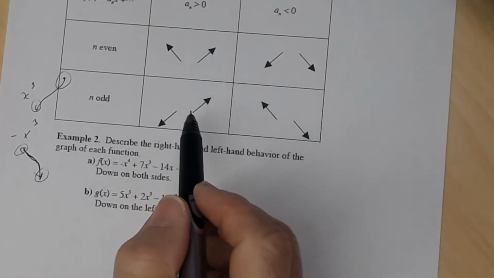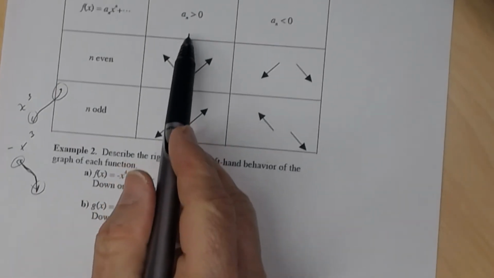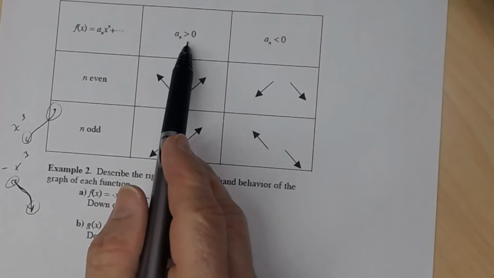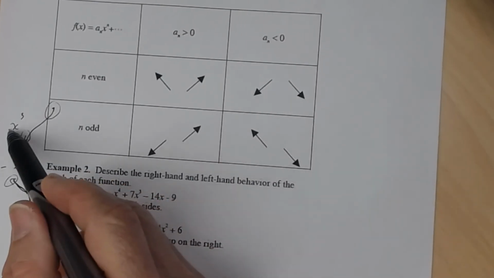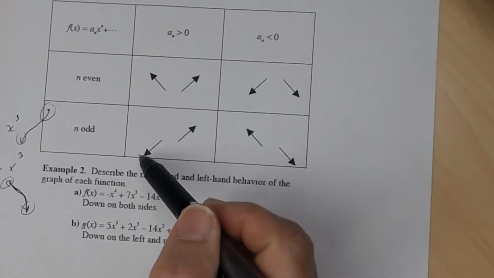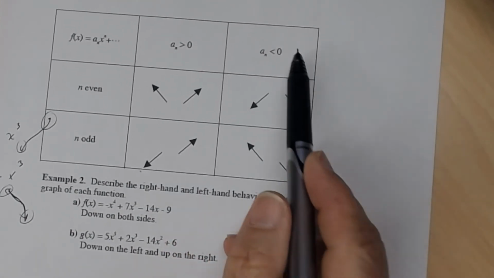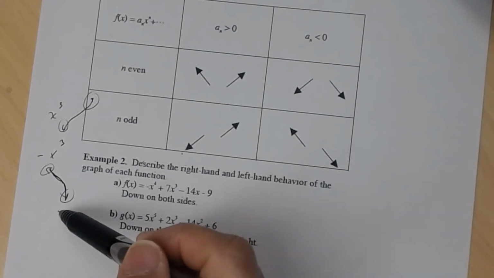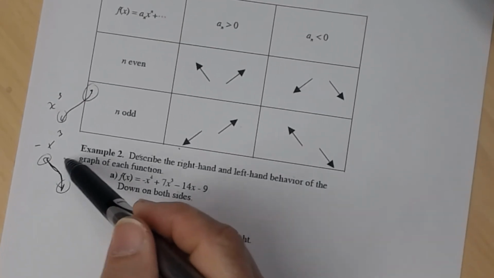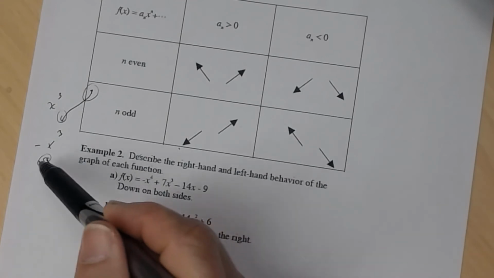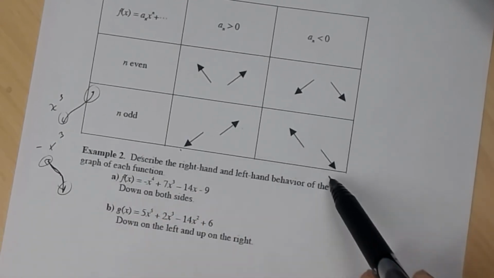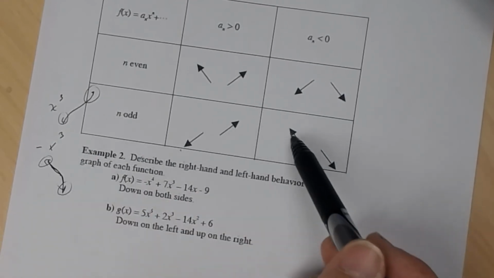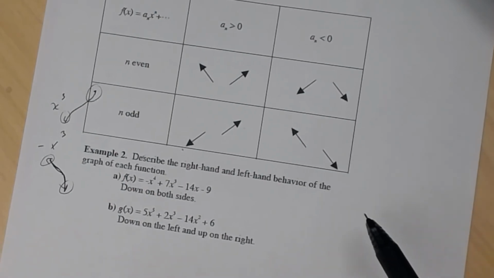Now, if the leading coefficient is positive, rises on the right, falls on the left. If the leading coefficient is negative, look at the end behaviors: rises on the left, falls on the right.